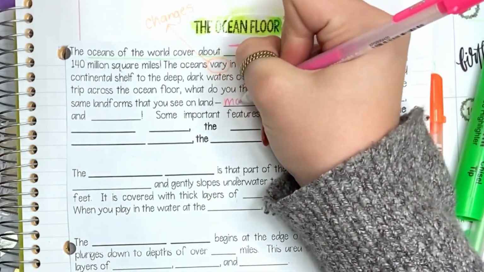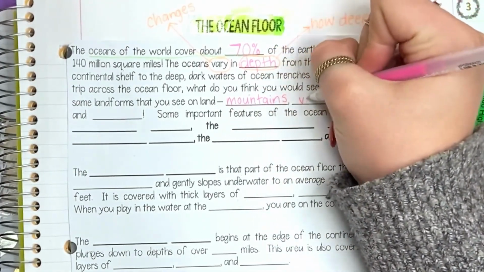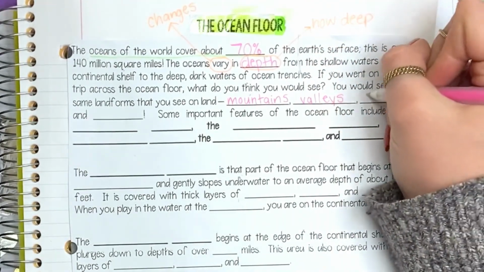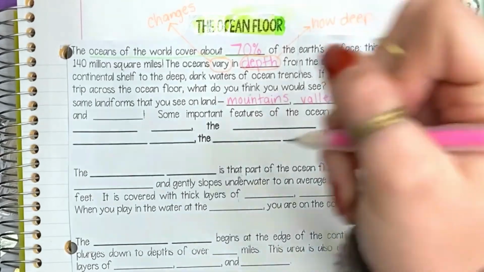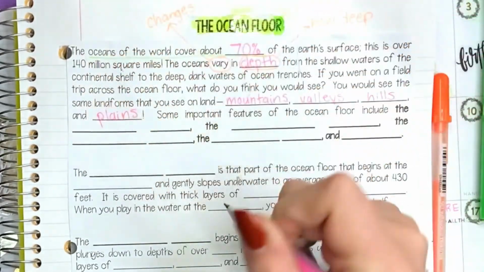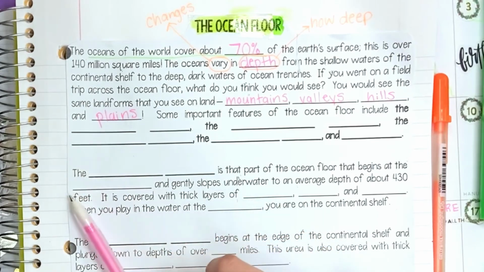Mountains, valleys, hills, and plains. And remember, plains are the really flat part of the earth, like a desert, or out in the Midwest, there's just a bunch of grass and really nothing else. That's a plain.